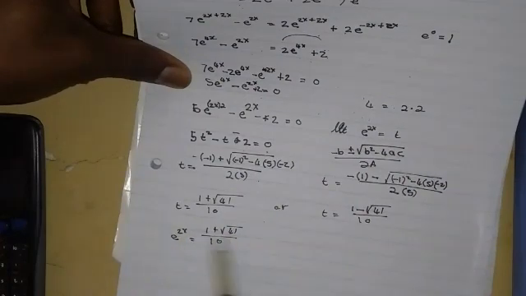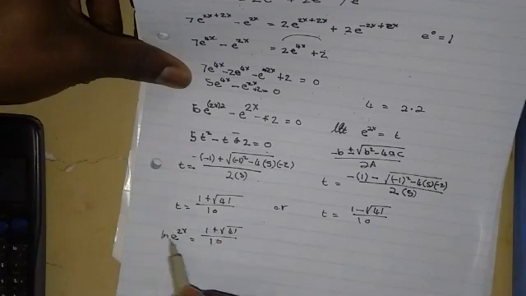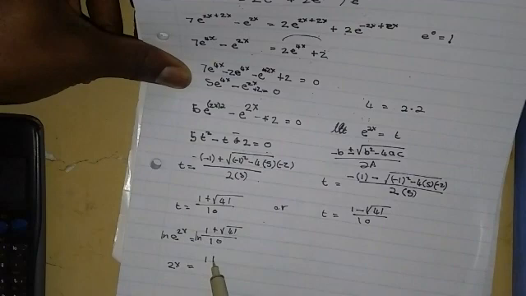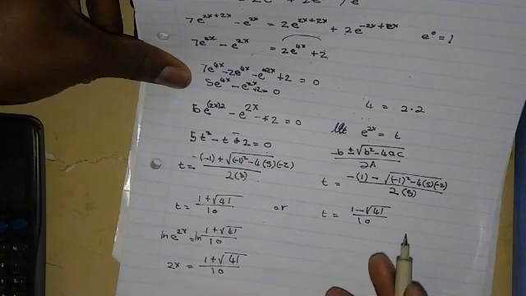And then, to find the value of x, we take ln of both sides. When we take ln, we get 2x equals ln of 1 plus the square root of 41 divided by 10. And then divide both sides by 2.